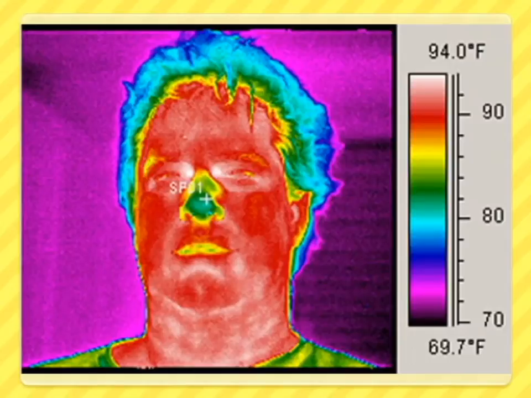So if you're thinking about being outside in the cold, what do you want to cover? Well, generally the extremities tend to give out more energy. You tend to lose energy through your extremities, and so you want to make sure all those are really covered well.